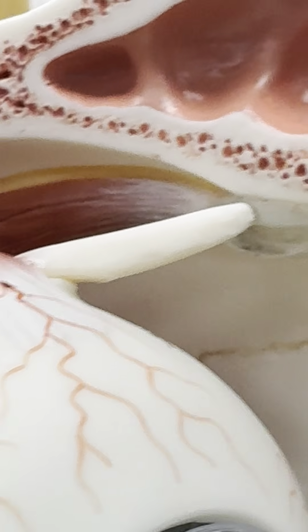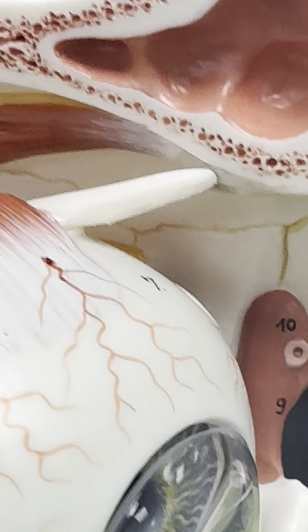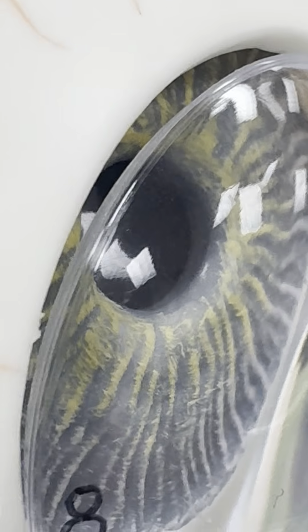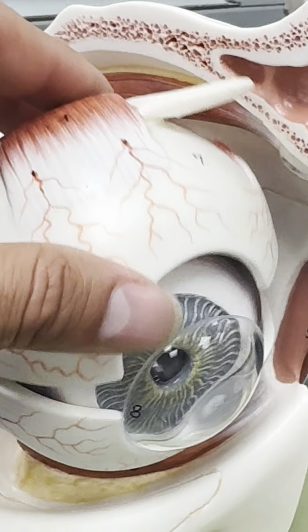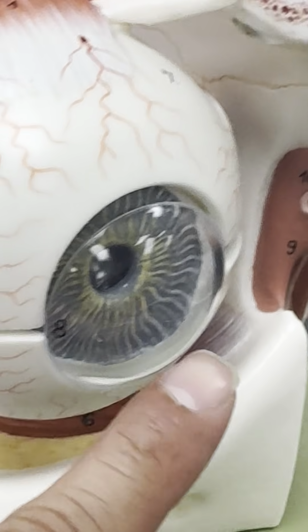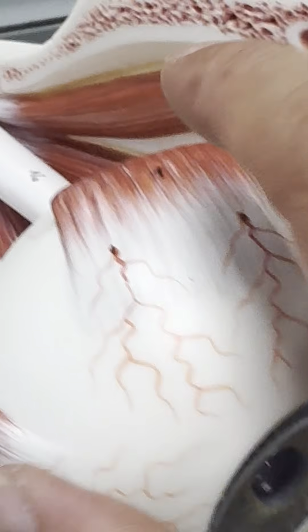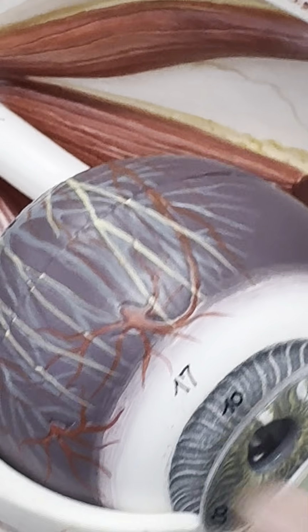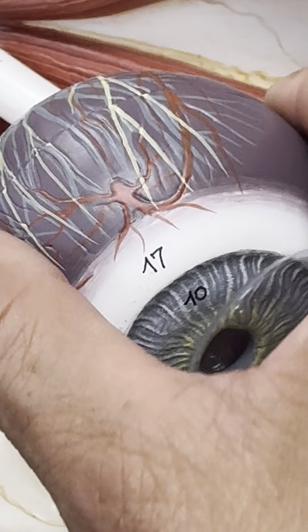After we remove the sclera, we will reveal the layer underneath it, which you know of as the middle layer, which again includes that purple part that you're going to see now, which is the choroid. Remember, the sclera and the cornea are part of the fibrous tunic, while the choroid is part of the vascular tunic. So let's remove it.